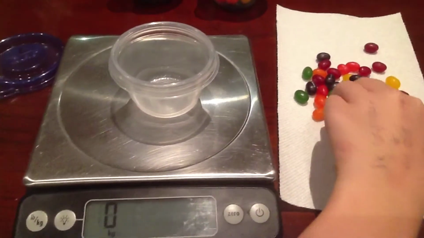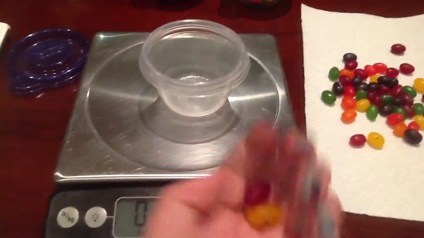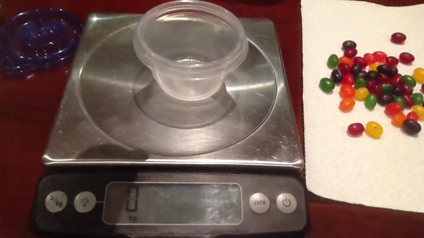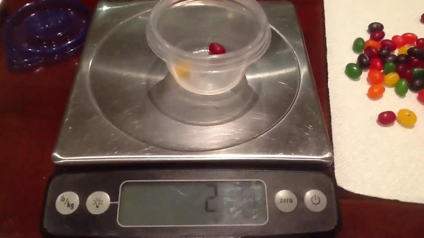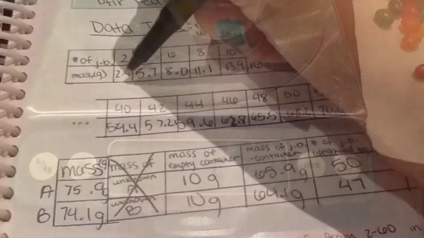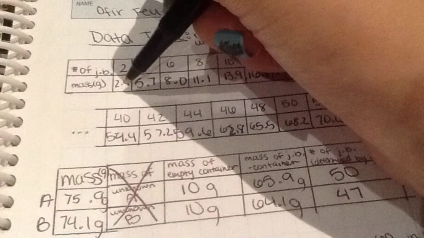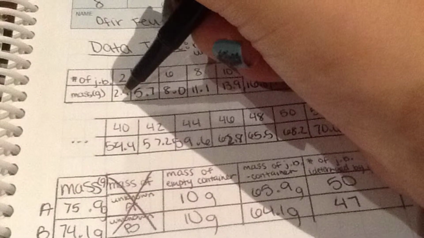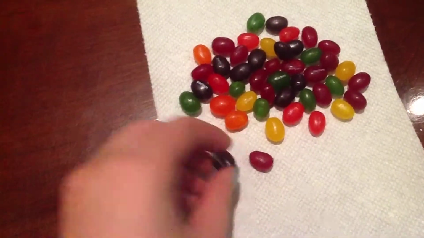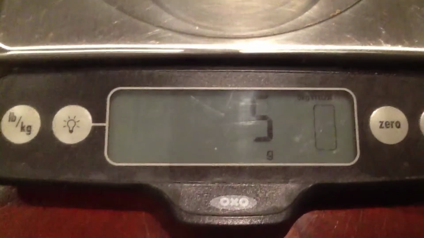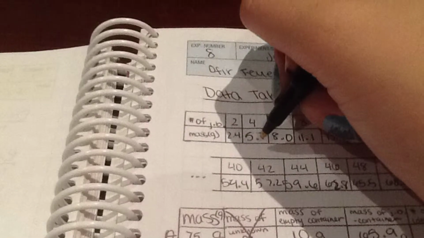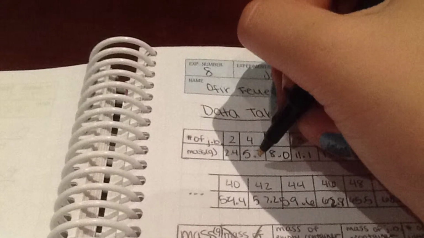Take 2 jelly beans and lightly put them inside your container. Take the amount of grams and put them inside your data table. Take 2 more jelly beans and repeat the process. Remember to record after every 2 jelly beans.